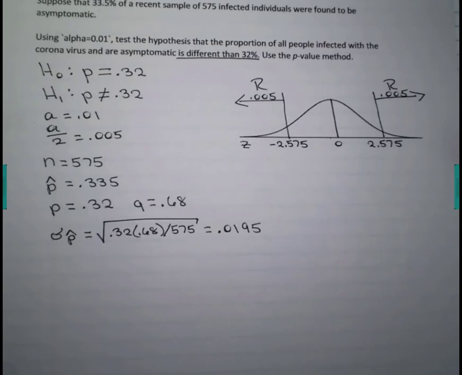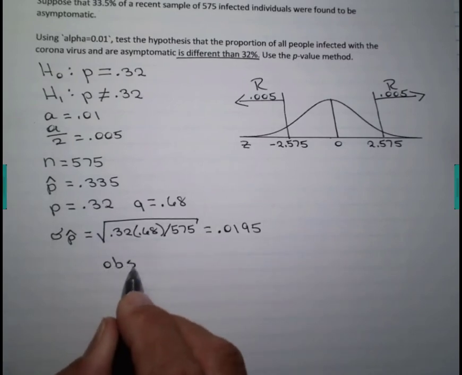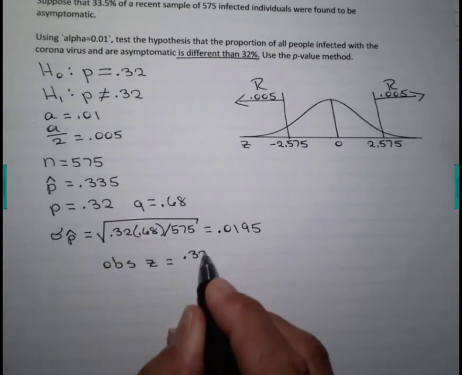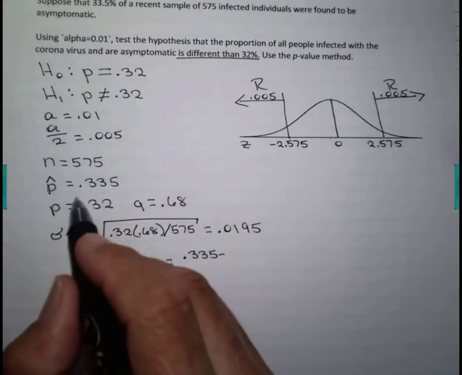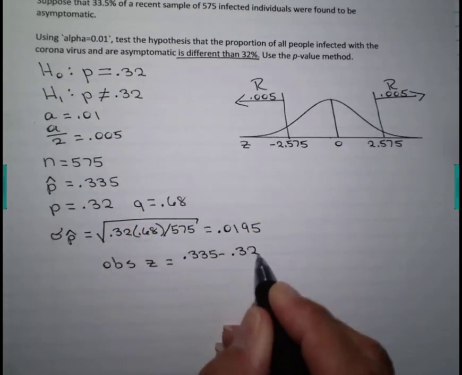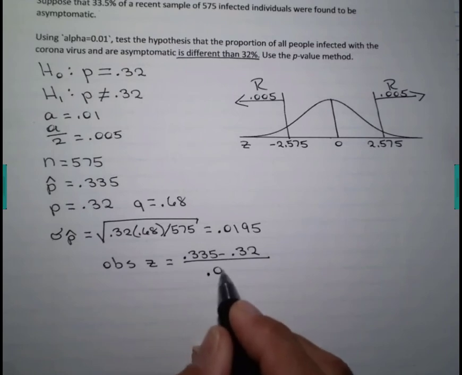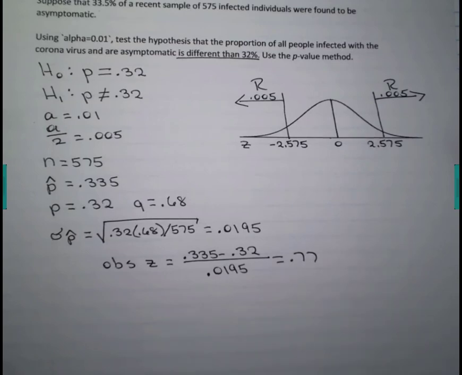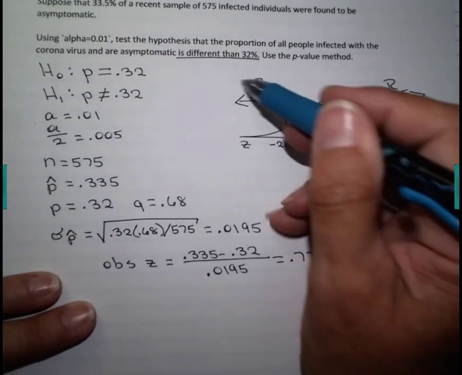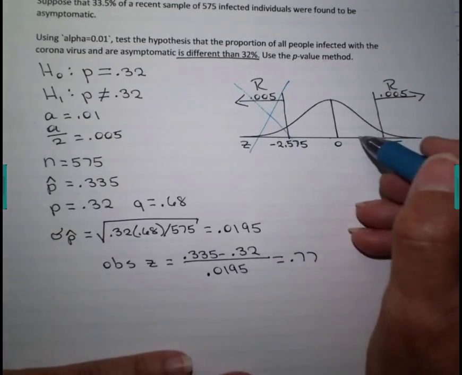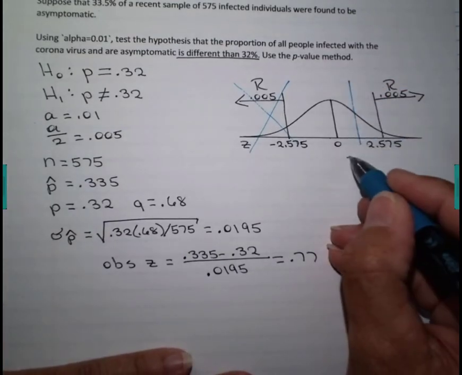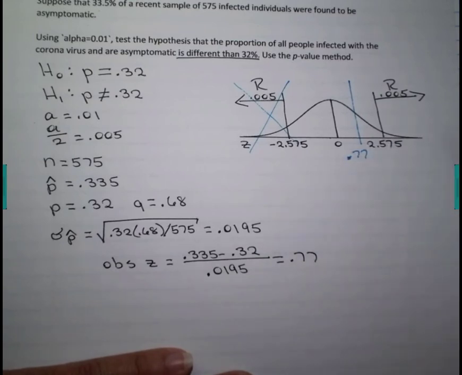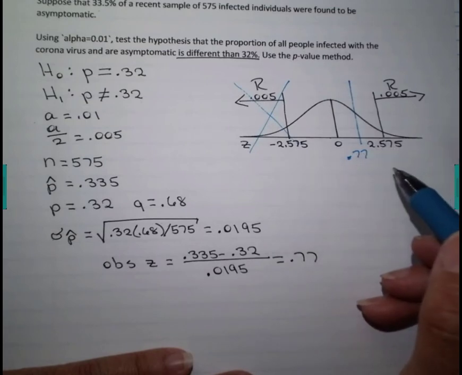Let's calculate now what our test statistic is. The observed value for z is going to equal whatever we said our sample was, which came out to be 0.335, minus the population proportion, what we think it should be, and divide it by the standard deviation that we calculated. And we get 0.77, okay? Well, it didn't come out negative, so this side of the test is not useful to us. But over here, we got 0.77, didn't we? 0.77 doesn't go past 2.575. It's over here. It looks like it fails to reject.